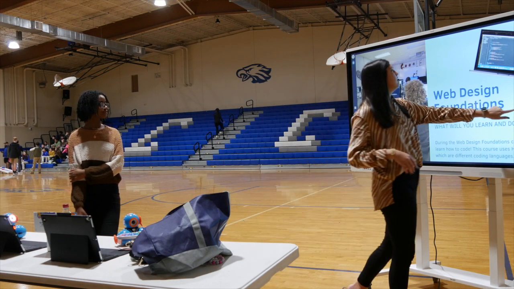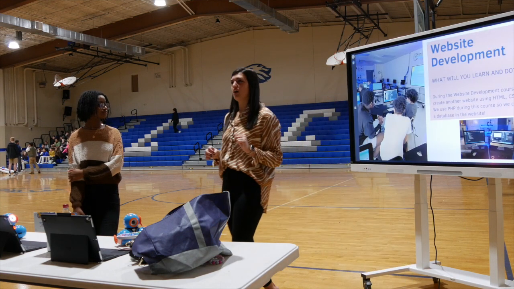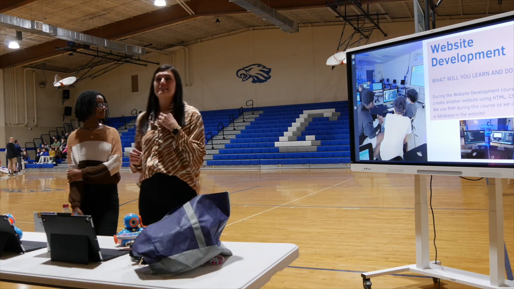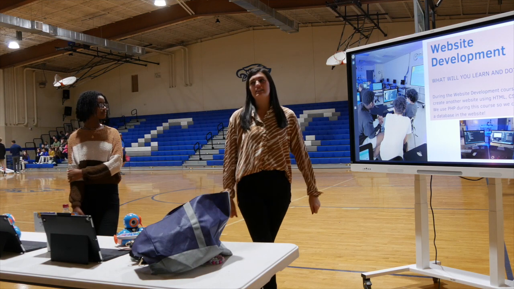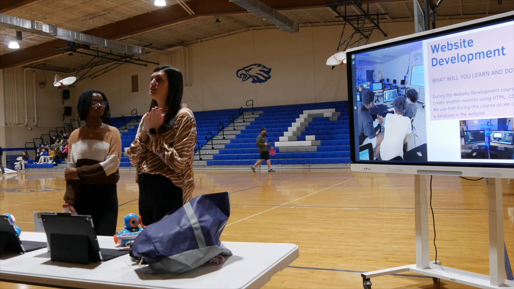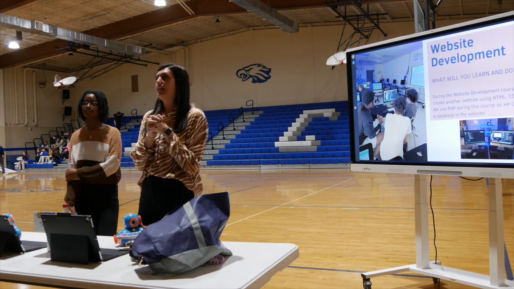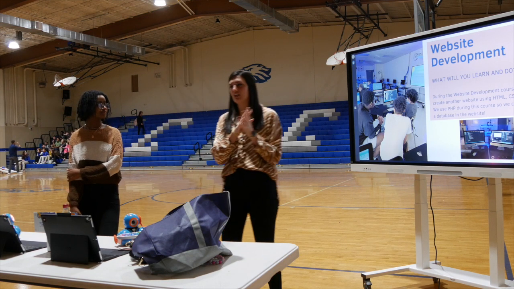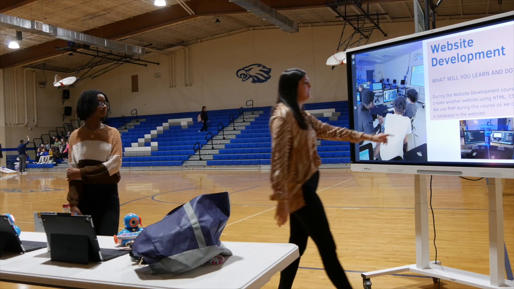All right. Then in our third level, it's called website development. It's the same thing. We work in teams again, and they create another website using HTML, CSS, but this time they also use PHP, which is a program that helps you develop different database stuff. Okay, so that's a lot. That's really high end. You don't even know all the details yet, but that's what they do in that course.